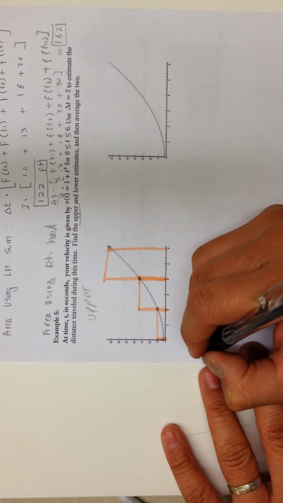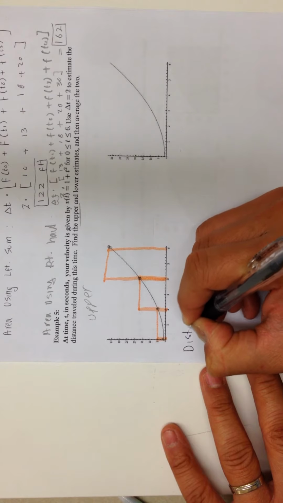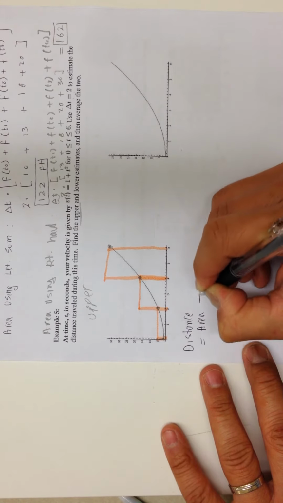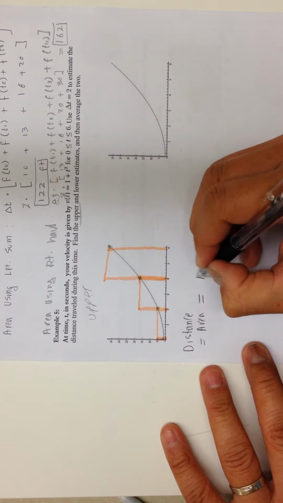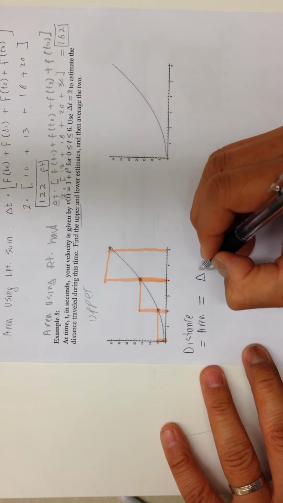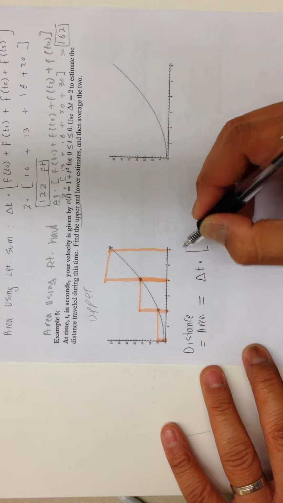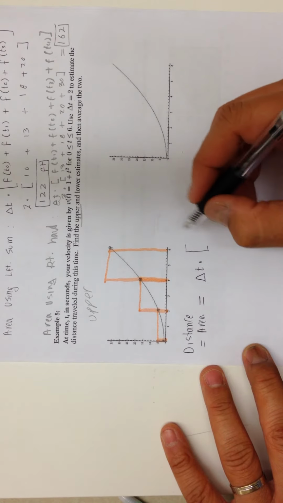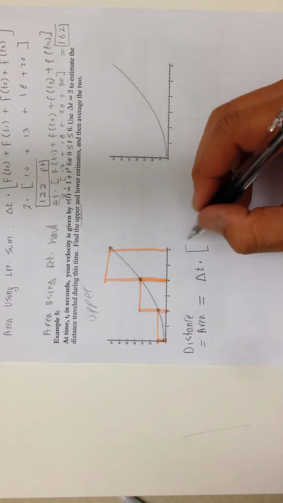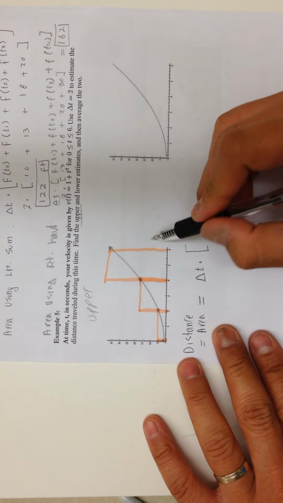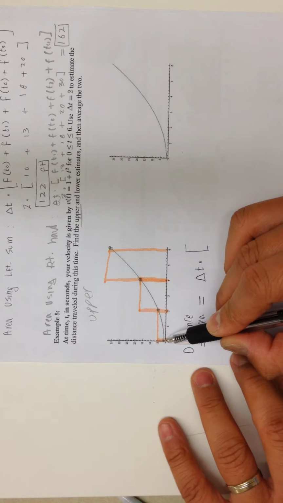So I will write it like this. The distance, which is the area, equals the width times the time. Remember that since we're doing a right-hand approximation, you're leaving out the first part.